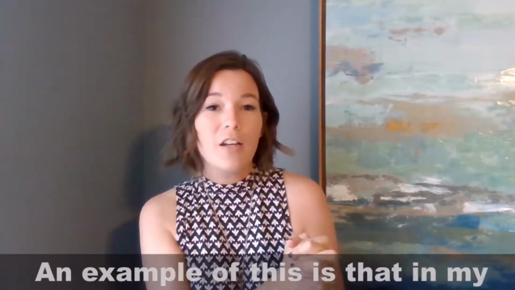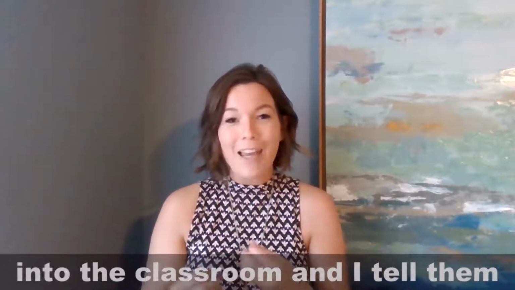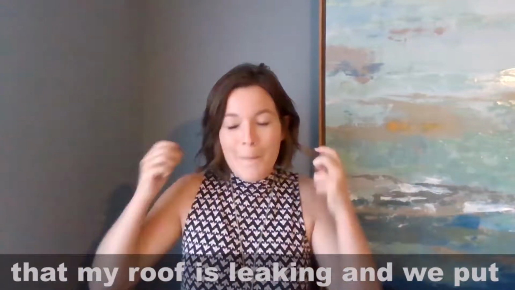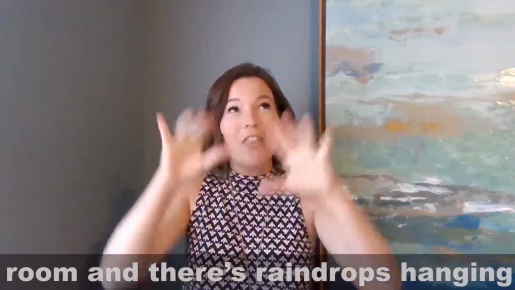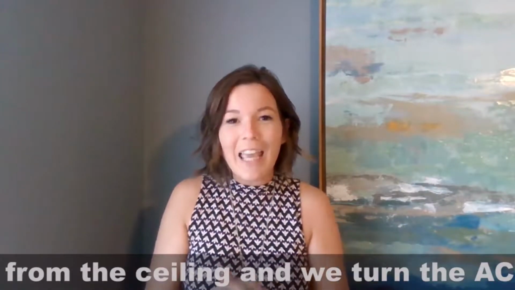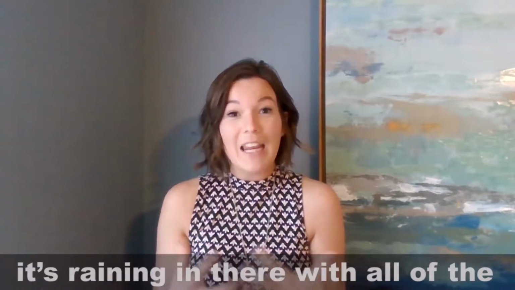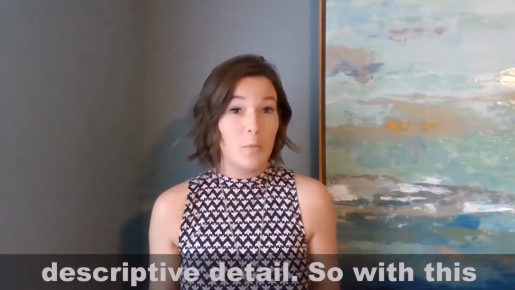An example of this is that in my classroom, it rains. They walk into the classroom and I tell them that my roof is leaking, and we put on our hoods and grab umbrellas and sneak into our room. There are raindrops hanging from the ceiling and we turn the AC really chilly, so it really feels like it's raining in there, with all the noises we put in with thunder. And then the students practice descriptive detail.